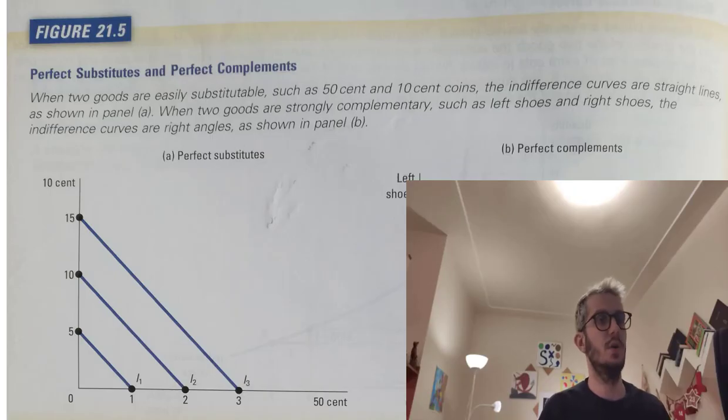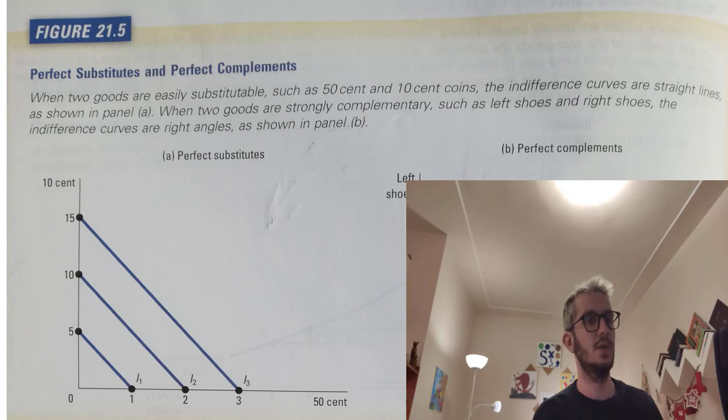Perfect substitutes and perfect complements. When two goods are easily substitutable, such as 50-cent and 10-cent coins, the indifference curves are straight lines. When two goods are strongly complementary, such as left shoes and right shoes, the indifference curves are right angles.